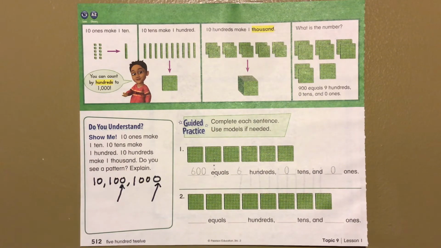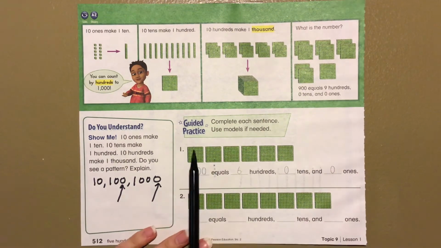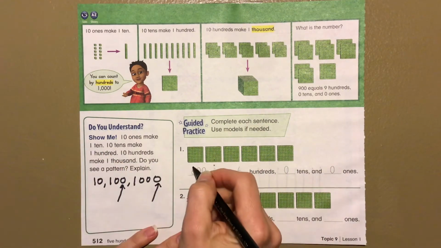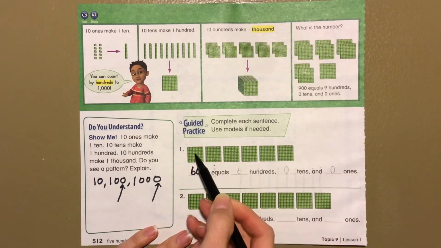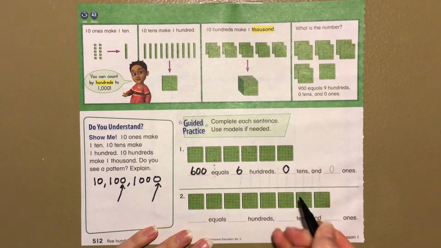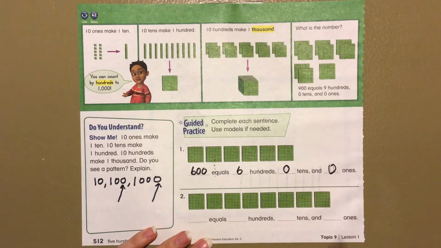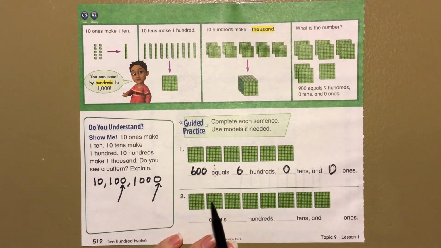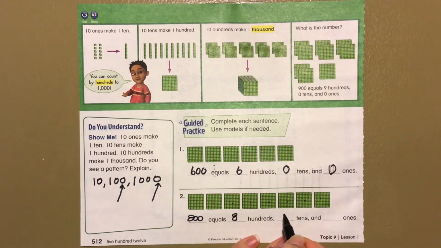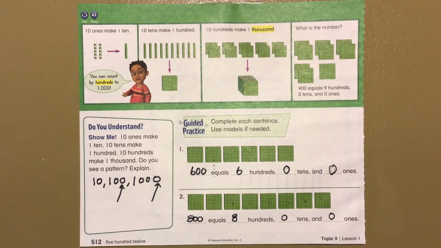All right, let's take a look at this. This is going to be so easy. Ready? 100, 200, 300, 400, 500, 600. So 600 equals how many hundreds? 1, 2, 3, 4, 5, 6. How many tens do we have? None. How many ones do we have? None. Okay, let's figure this one out. 1, 2, 3, 4, 5, 6, 7, 8. So 800 equals 8 hundreds. How many tens do we have? 0. How many ones do we have? 0. Look how easy peasy this is.